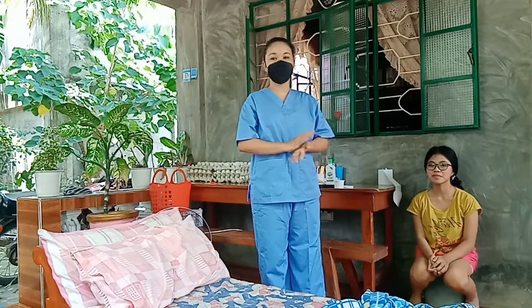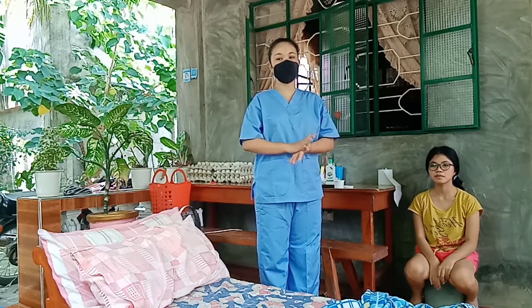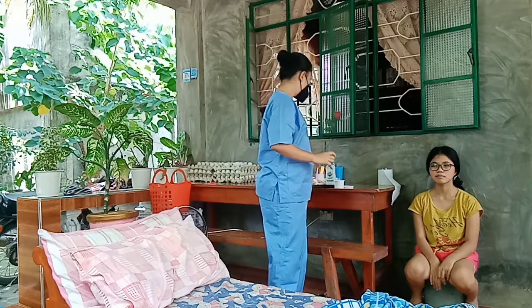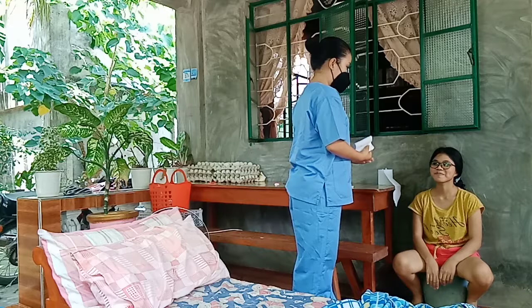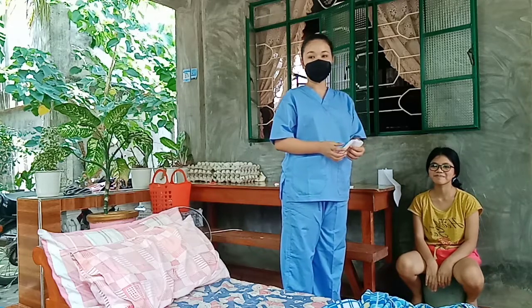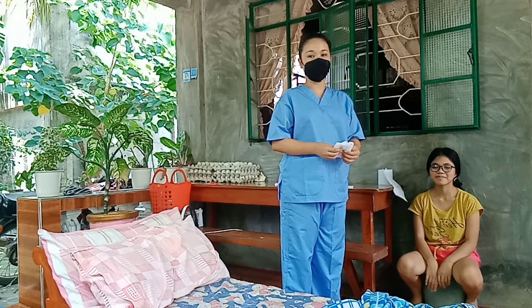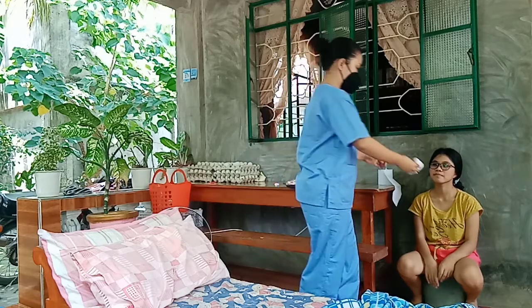Then spread labia minora with finger of non-dominant hand of patient or have patient assist. So, spread the labia minora, ma'am. Spread your labia minora. Then, clean the urethral area appropriately. Use fresh swab for each fold.